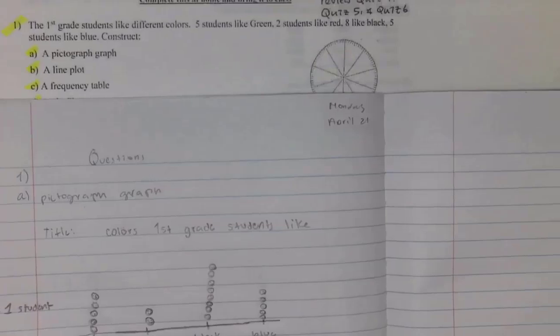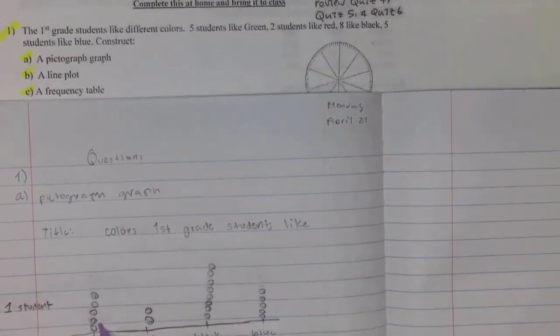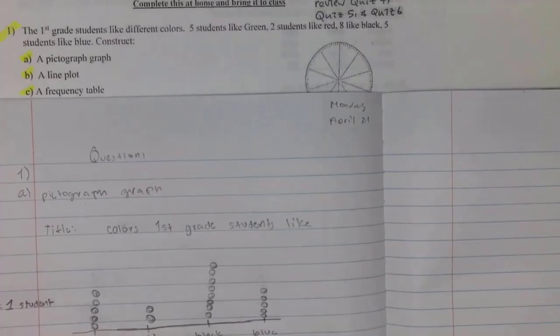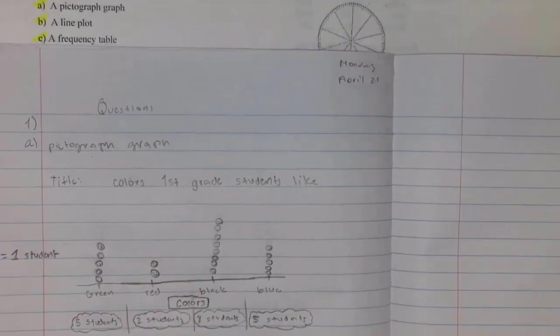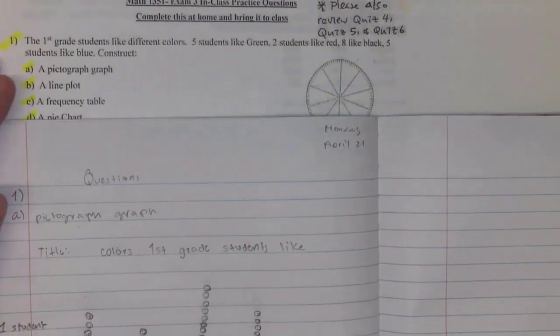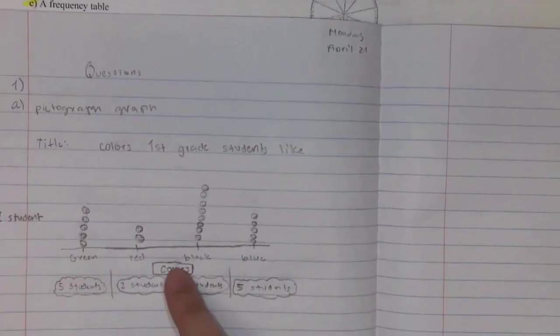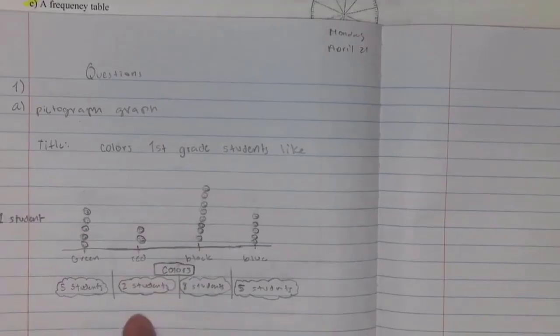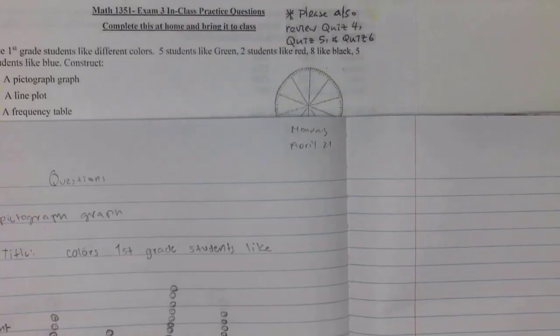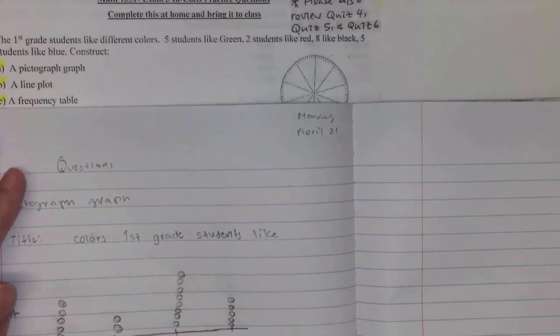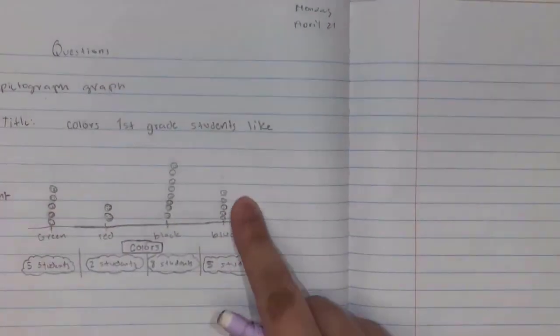So here, the question says that 5 students like green. So I put 5 smiley faces in the green category, and under it I put 5 students, so I could see that there's 5 students. Afterwards, it says that there's 2 students that like red. So in the red category, I put 2 smiley faces because it means 2 students, like it says here. And it continues to say that there's 8 students that like the color black. So in the category of black, I put 8 smiley faces. And it says that 5 students like blue. So I put 5 smiley faces in the blue category.